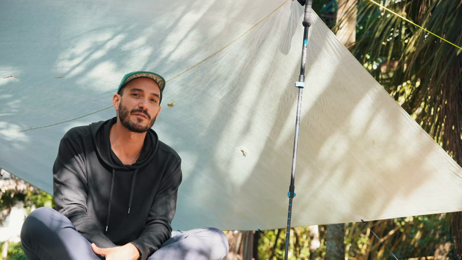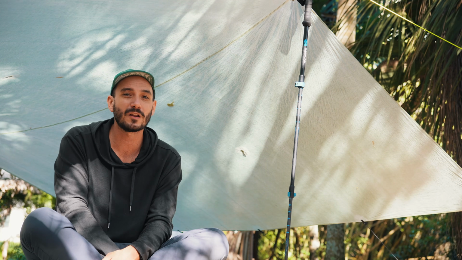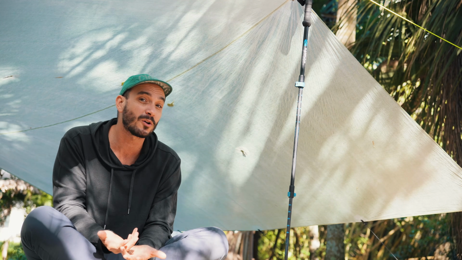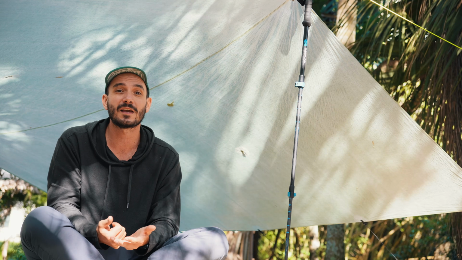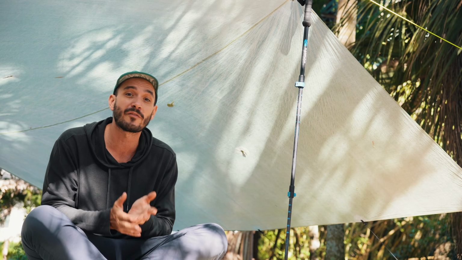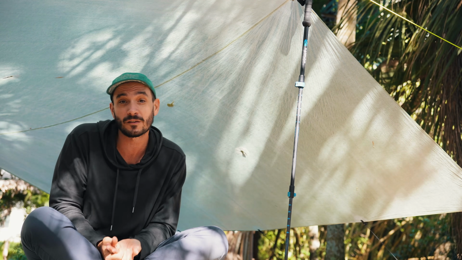So those are the benefits of a tarp in my mind. I kind of feel like looking at it doesn't really look like much, but using it is a full-on, totally different experience camping than what you would ever get with a tent, and that's something really cool.